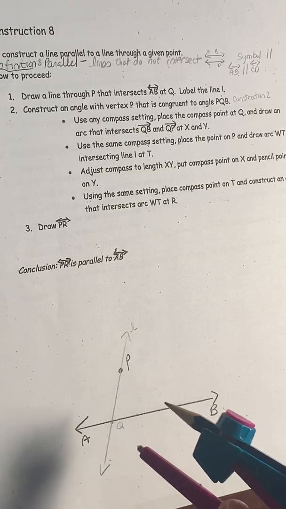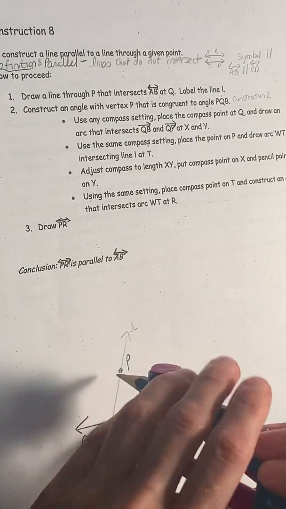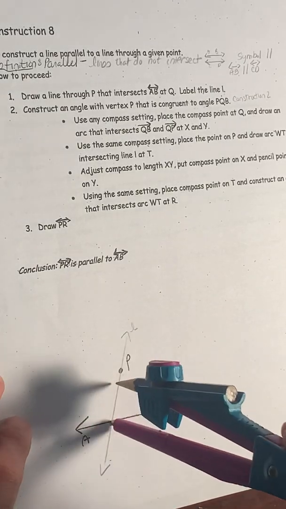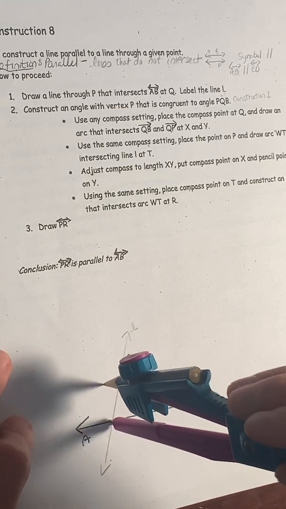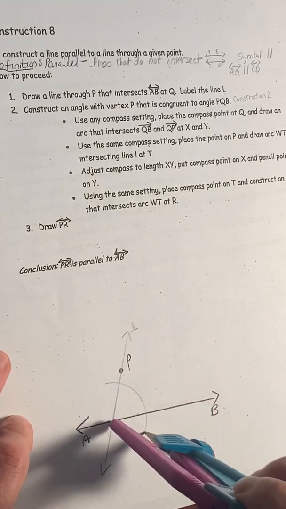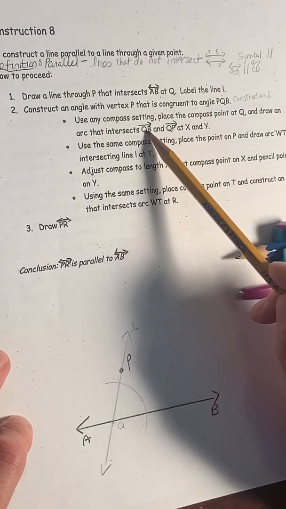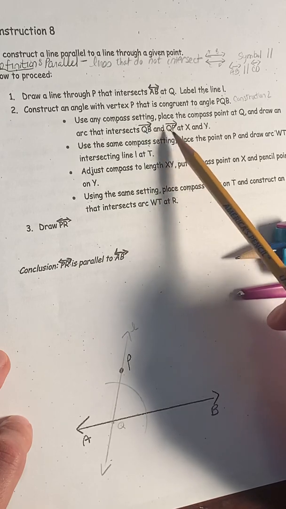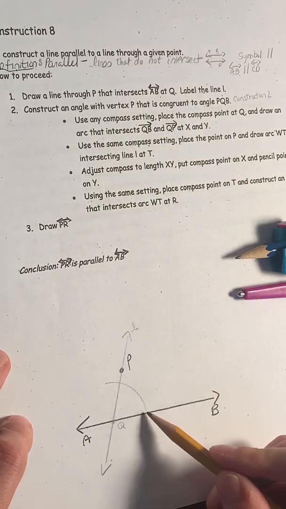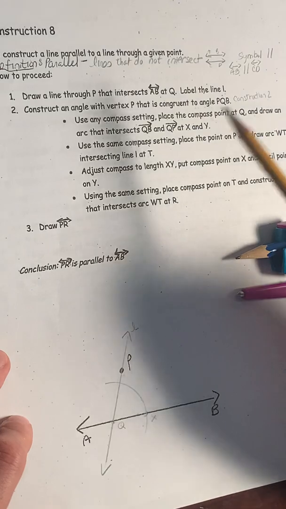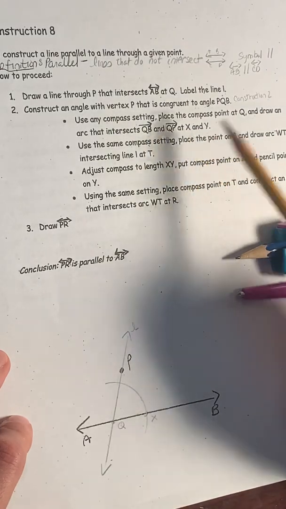Compass point at Q. Any radius setting that you'd like, but hold the compass setting. So we said that the arc intersects QB at X and intersects QP at Y.